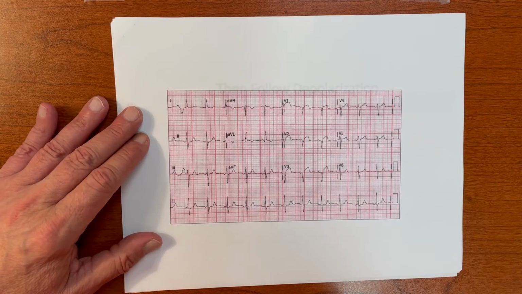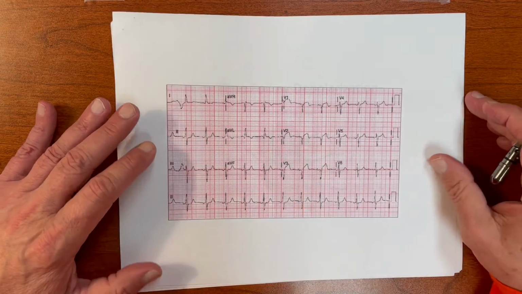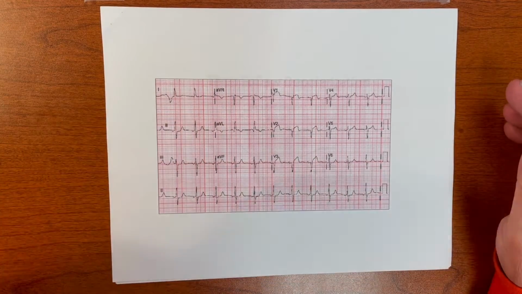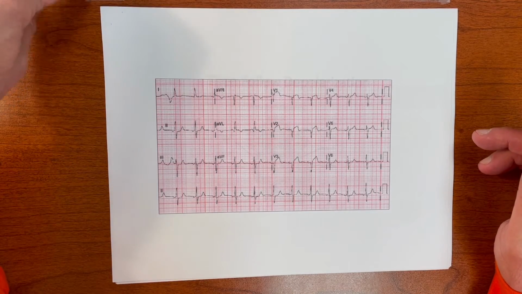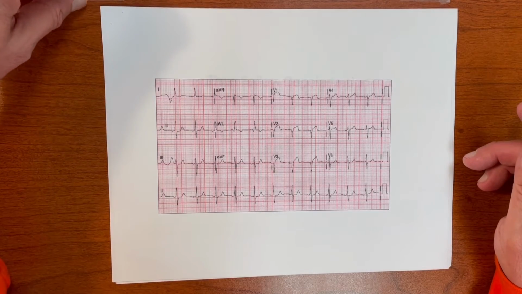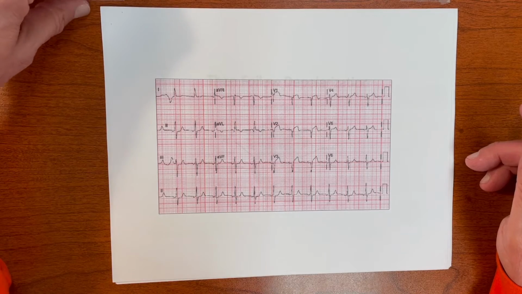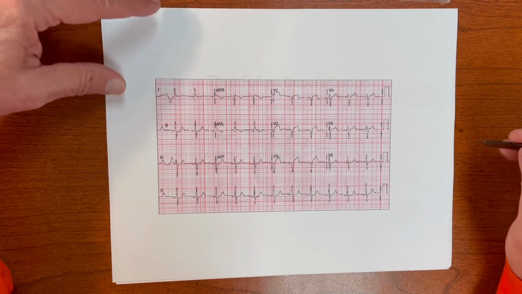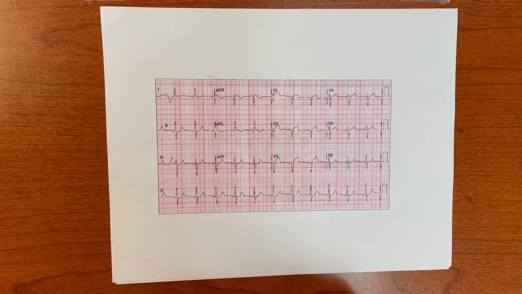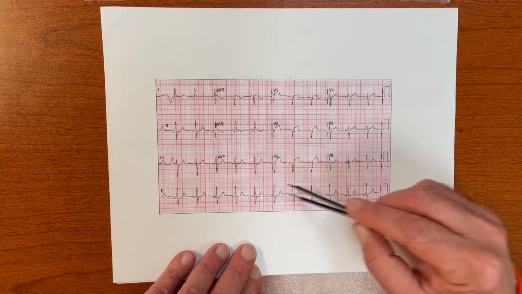Now let's use the method here. I'm going to reinforce this. I keep doing this repetition as you're learning. Repetition is key. Whether you're an athlete, a musician, or a pilot, you have to practice, practice, practice. That's why I keep saying the same thing. I quickly look at a rhythm strip. Notice this is truly a rhythm strip.